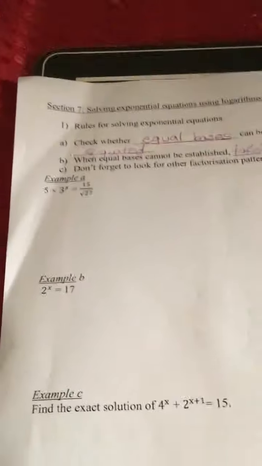Now, always with these, make sure that you check for factorization patterns, because sometimes you will actually be able to factorize and that will enable you to solve. And we did some examples of that with exponential functions. So our first one, we've got 5 times 3 to the x equals 15 over root 27.